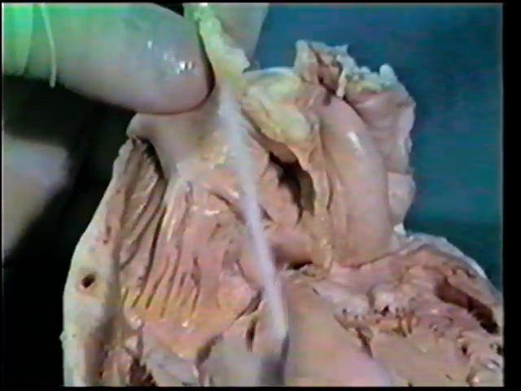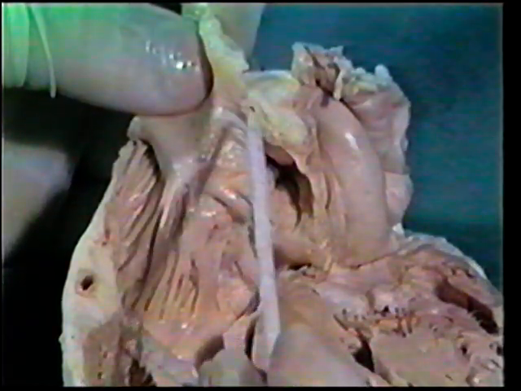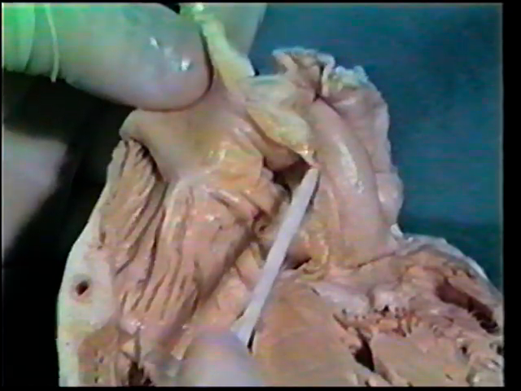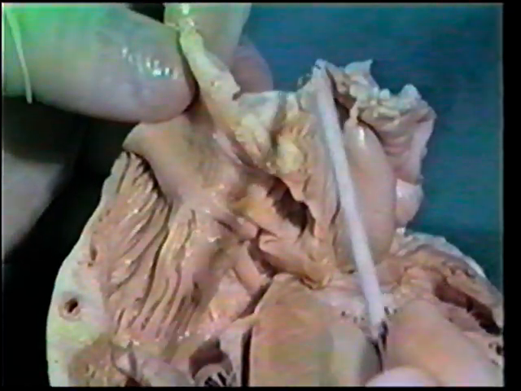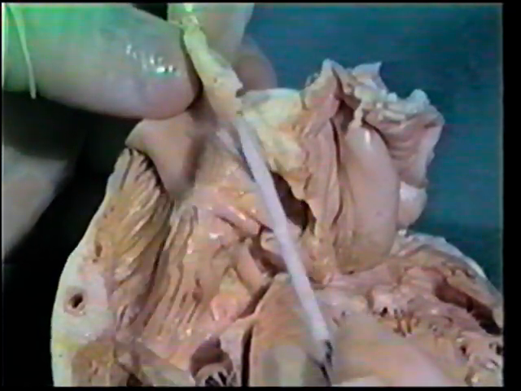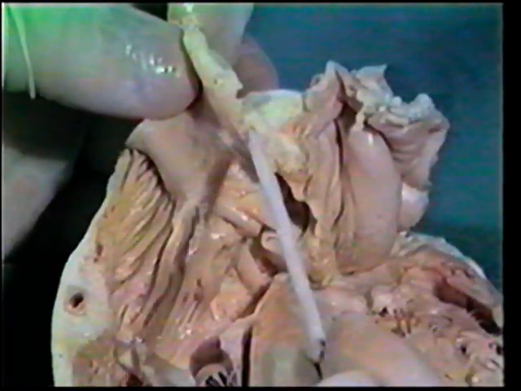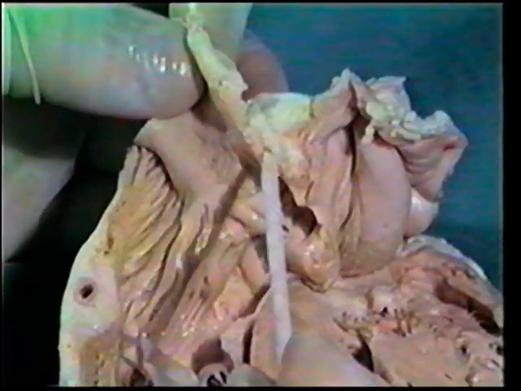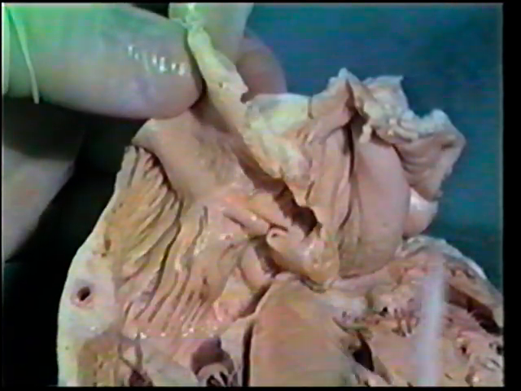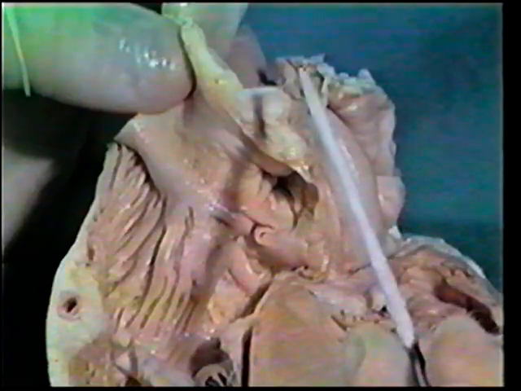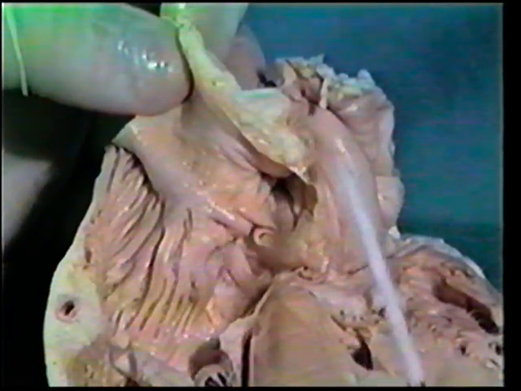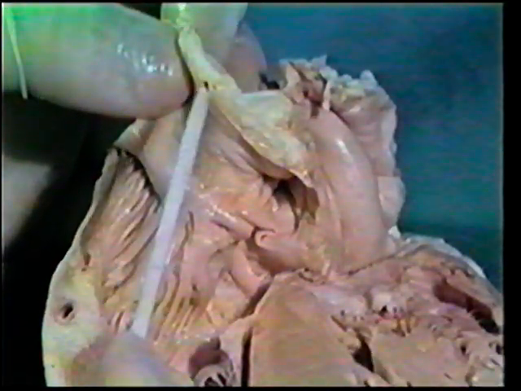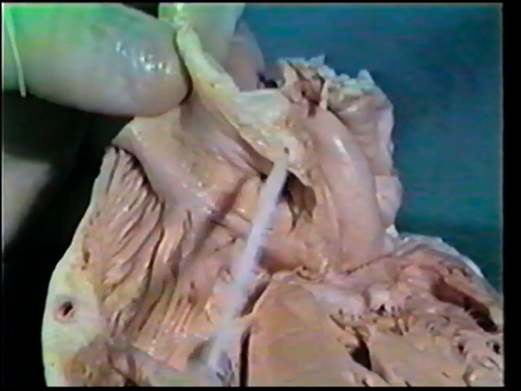The point I am making is that this infolded superior margin of the oval fossa, although very frequently described as the so-called septum secundum, is not a septal structure at all. It is the infolded walls of the atrial chambers. Here, the wall of the left atrium, and here, the wall of the right atrium.